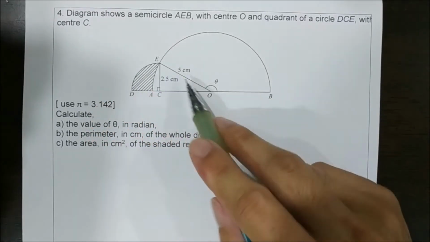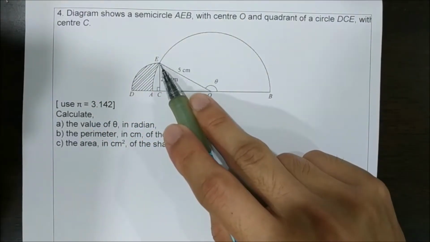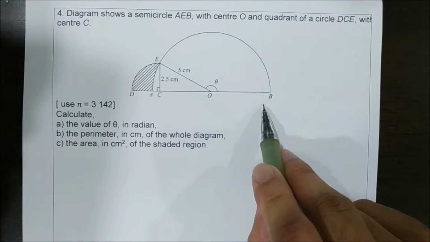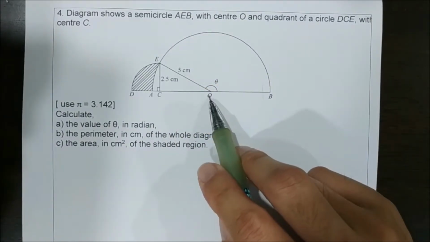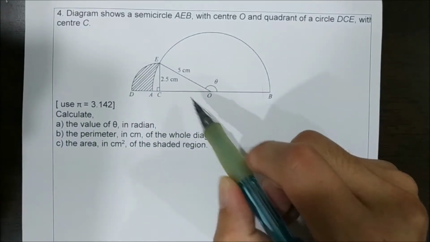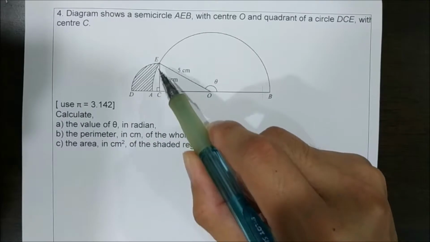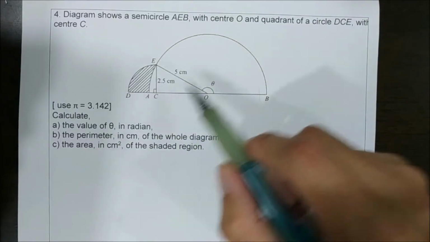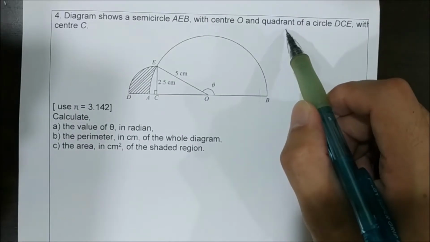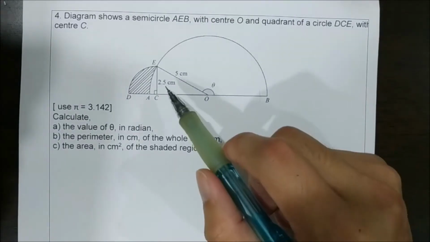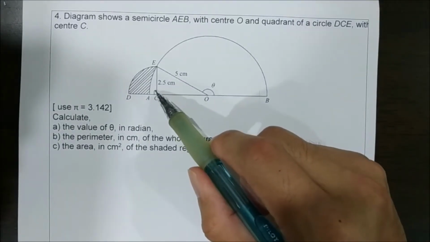Question number 4. Diagram shows a semicircle AEB. AEB is a semicircle with center O and quadrant of a circle DCE. So quadrant of a circle is actually a sector. Since it's a quadrant, the angle subtended by the sector is 90 degrees.